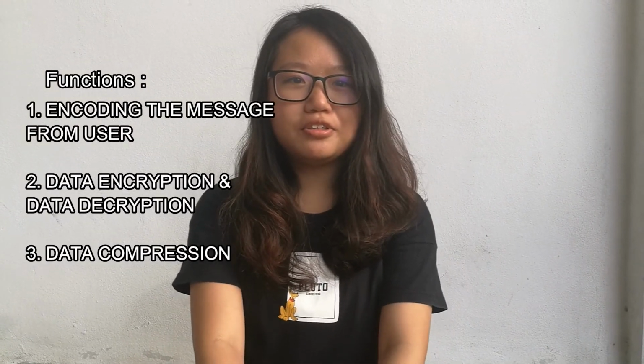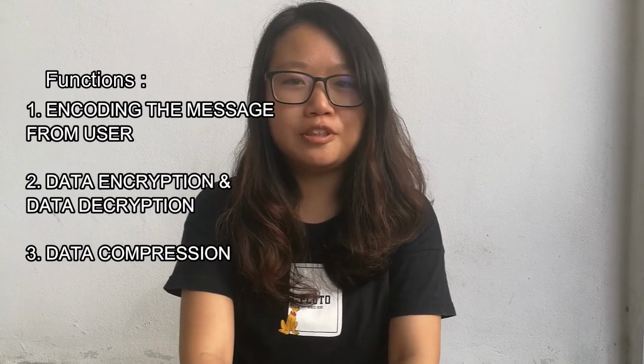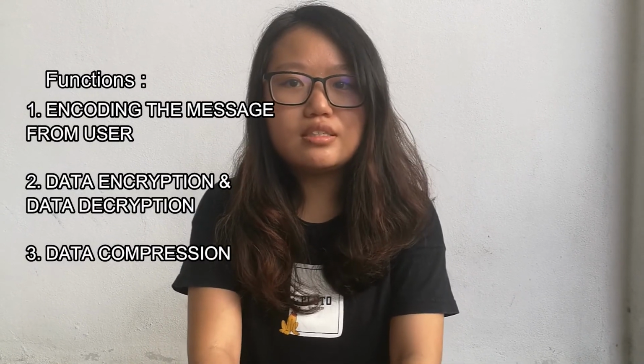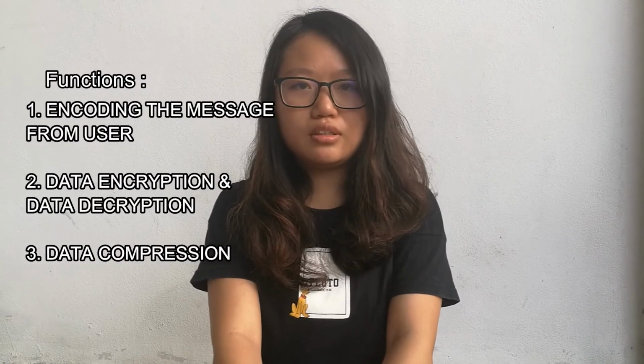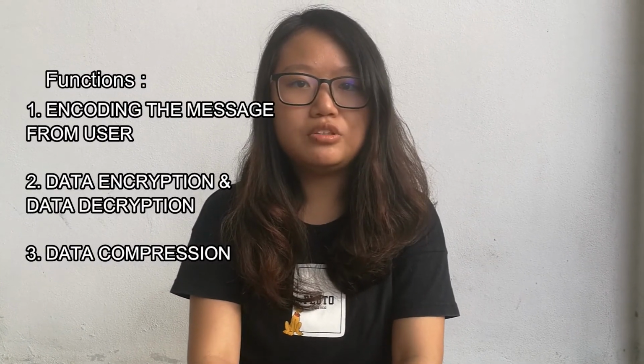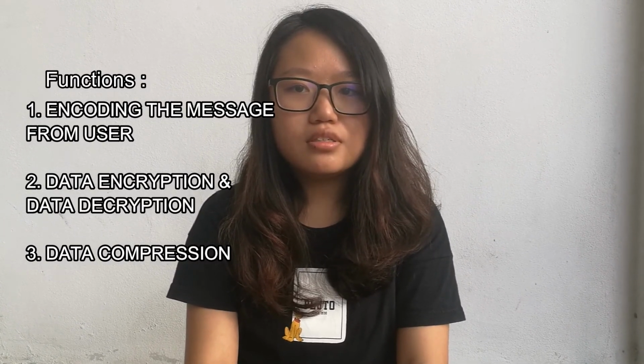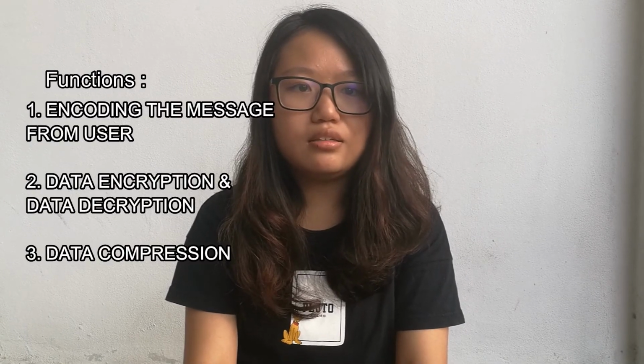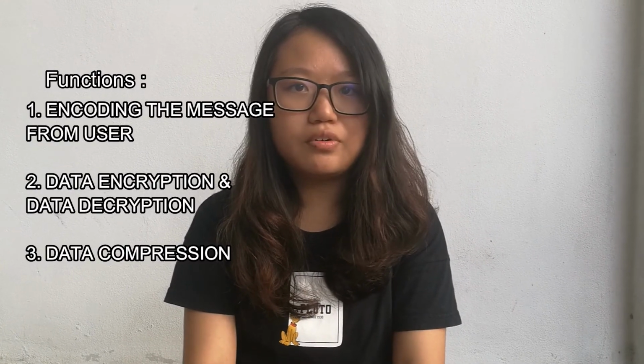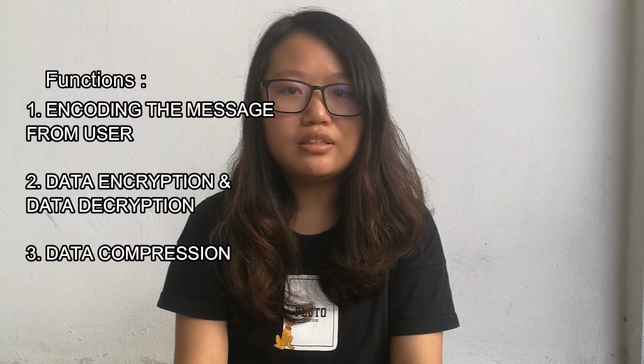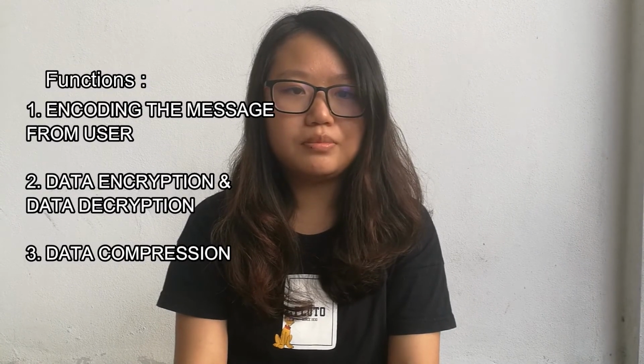Second, this is responsible for data encryption and decryption of sensitive data before they are transmitted over common channels. It is also responsible for data compression. Data compression is done at the source to reduce the number of bits to be transmitted. It reduces the storage space and increases the file transfer rate. It is also particularly useful for transmission of large multimedia files.